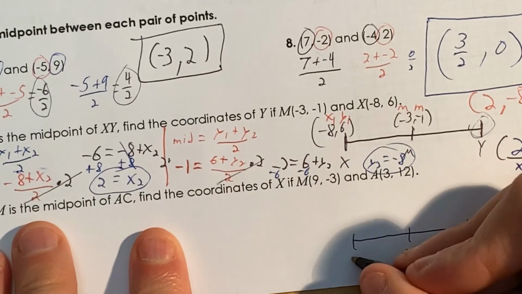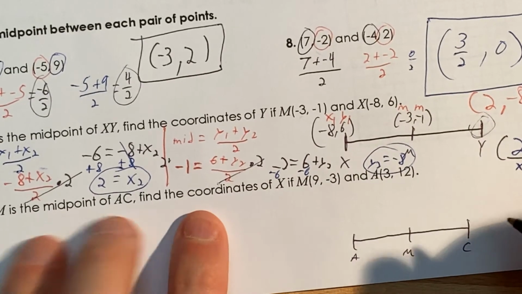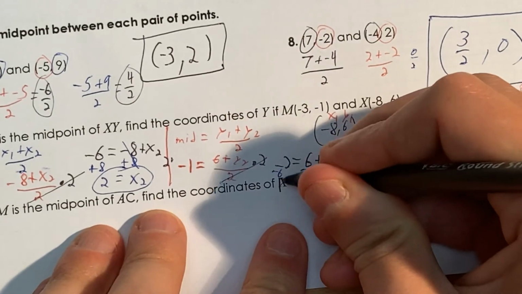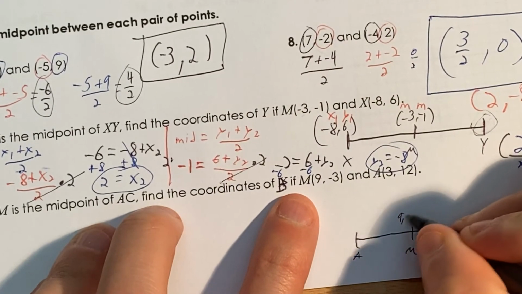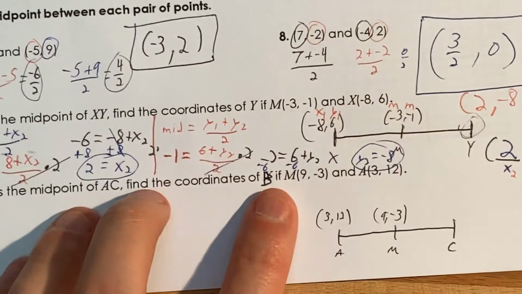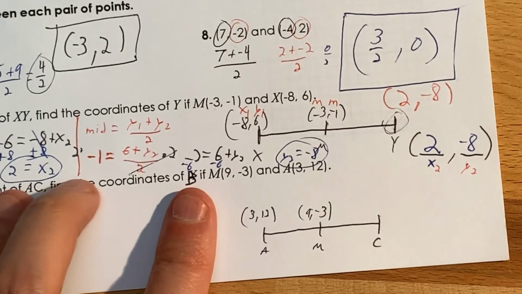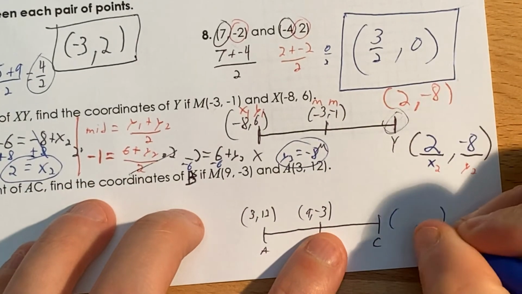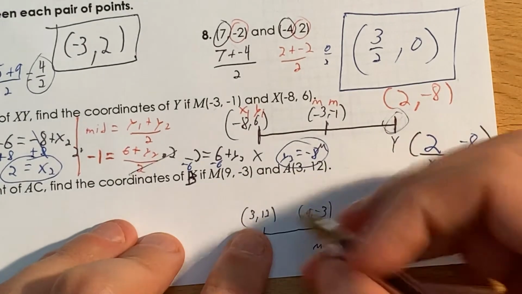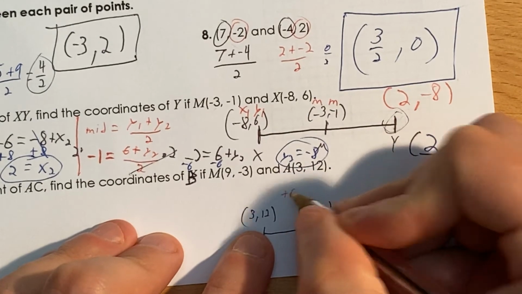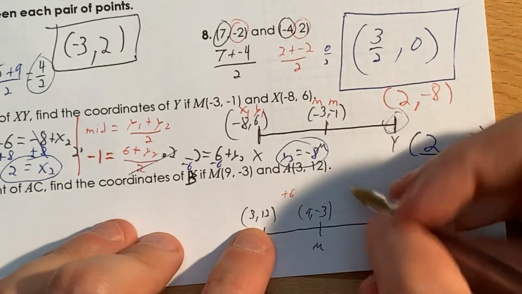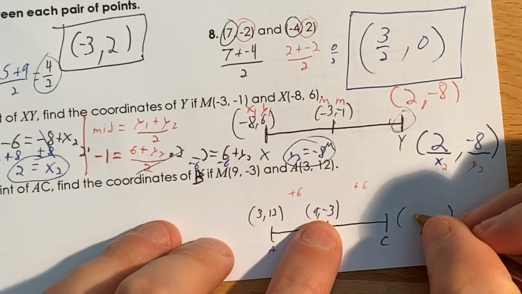If M is the midpoint of AC, find the coordinates of B. Okay, I'm guessing that's supposed to be a B. If the midpoint is at 9, negative 3, and A is at 3, 12. So just to show you, if that made sense to you, it is so much faster. From 3 to 9, you would have to add 6. So 3 plus 6 is 9. 9 plus 6 is 15.